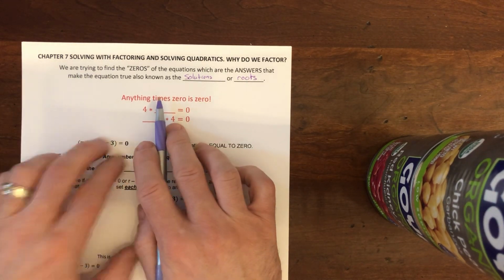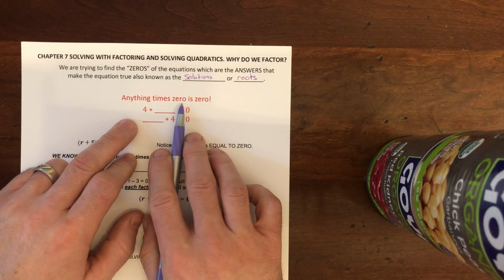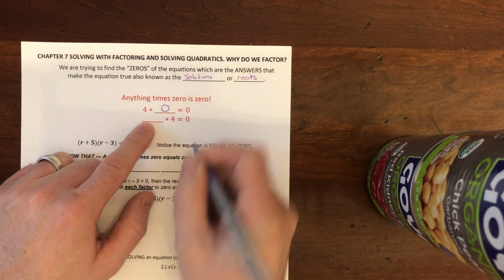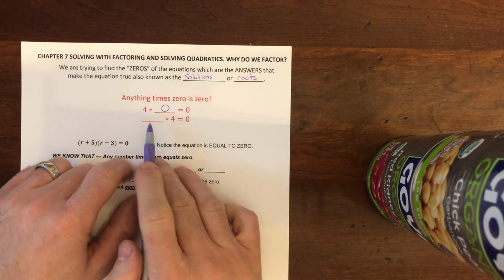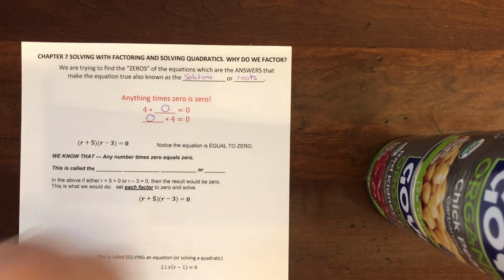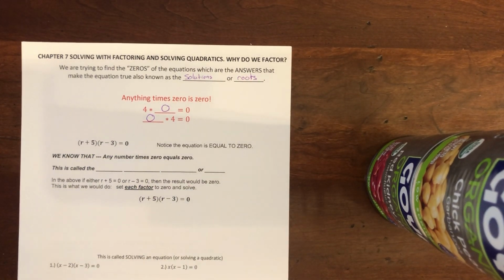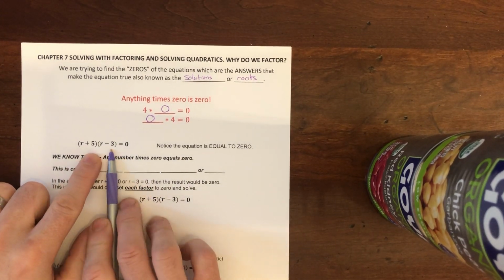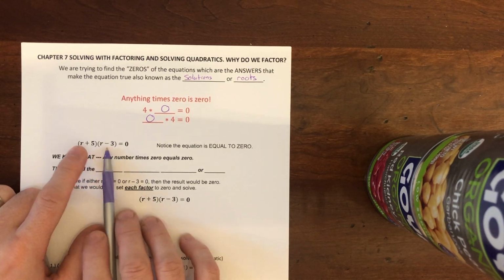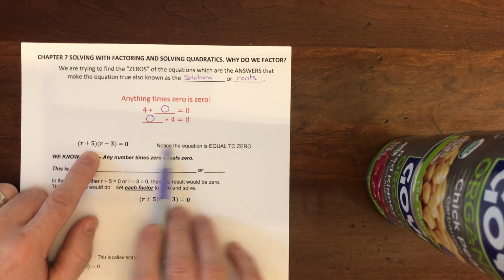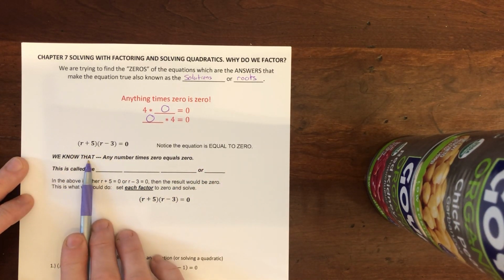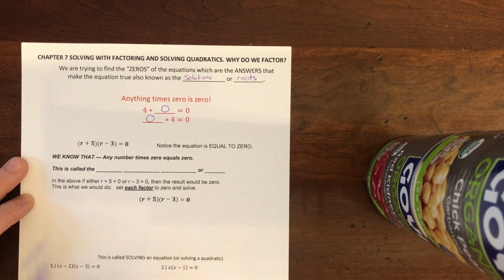All right, so just remember before we get into it, anything times 0 is 0. So if we had 4 times 0, that is 0. And then if we think what times 4 equals 0, it would also be 0. So the reason we're going to do this is we're really going to combine what we've done with factoring into solving quadratics. So we'll get down to two parentheses, and notice the equation is equal to 0, all right? So we know that any number times 0 equals 0.